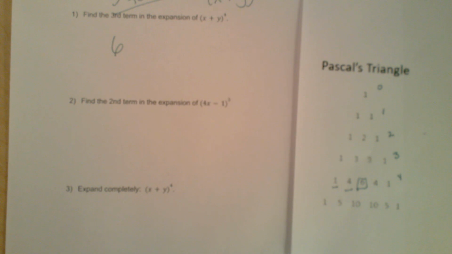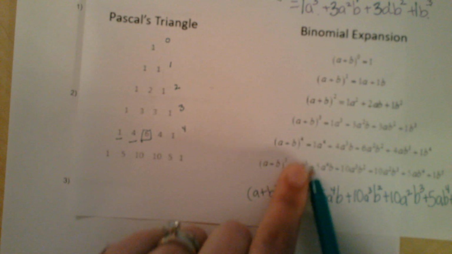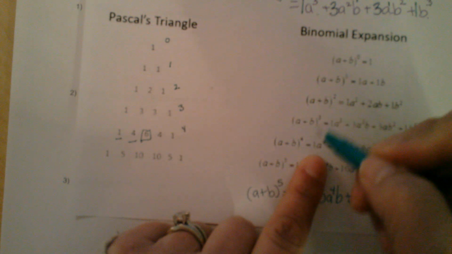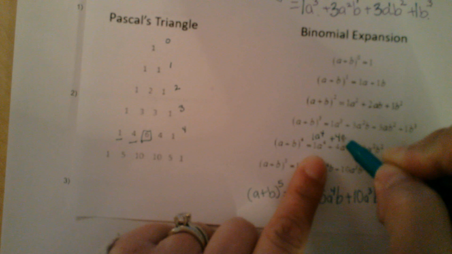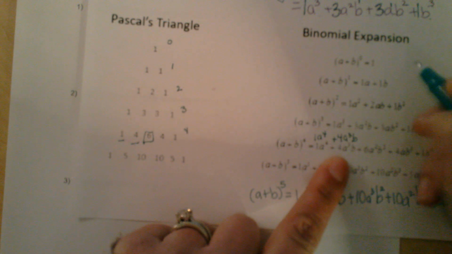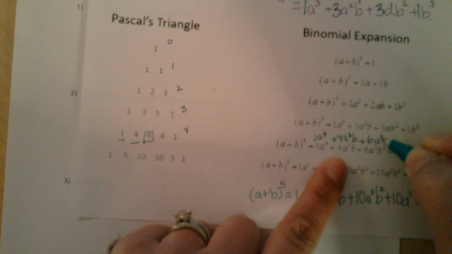And if we did write it out, let's write it out. First we're going to have 1a to the 4th, plus 4a to the 3rd b, because remember the exponents decrease, plus 6, here we go, a squared b squared.